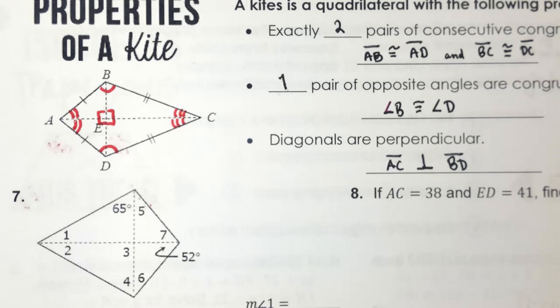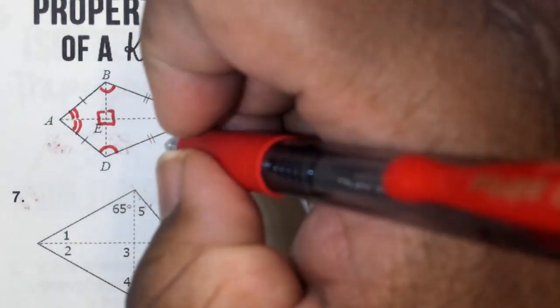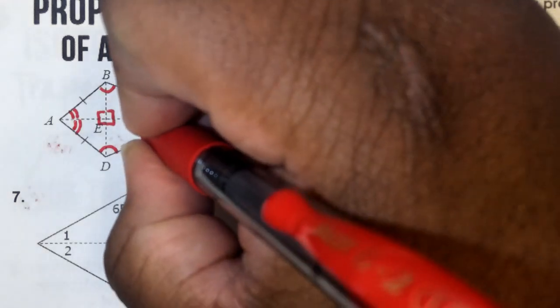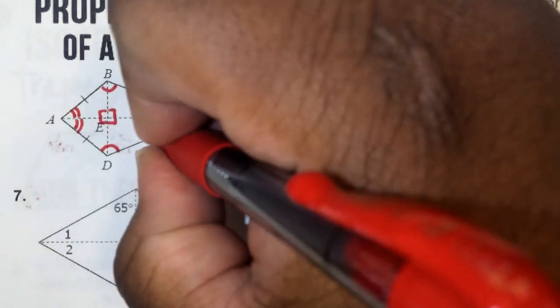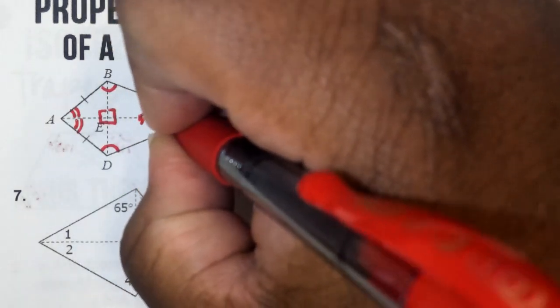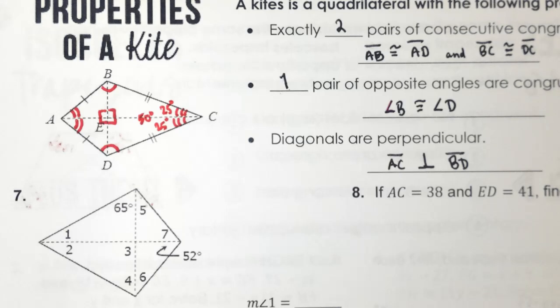So just to put a number on it, I'll do it on this side where I got a little more space. Say they told me angle C was 50 degrees. I'll automatically know the two halves are 25 degrees here and 25 degrees here. So you got bisectors on those two angles. All right. Keeping that in mind, let's do number 7.